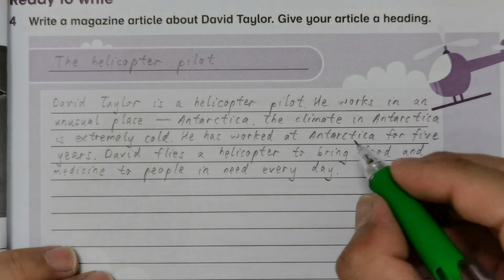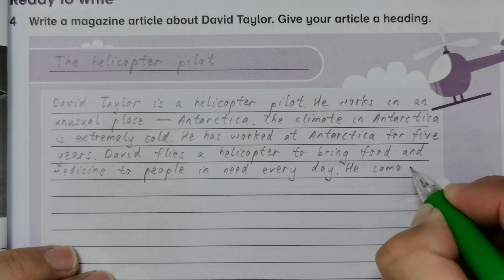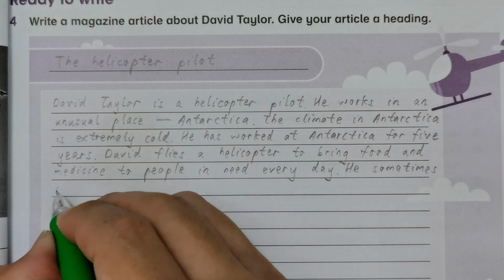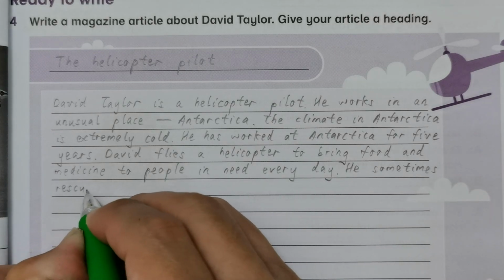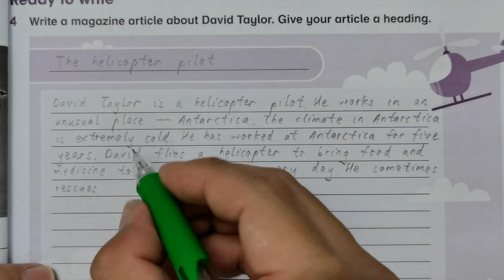He sometimes rescues sick people or animals.